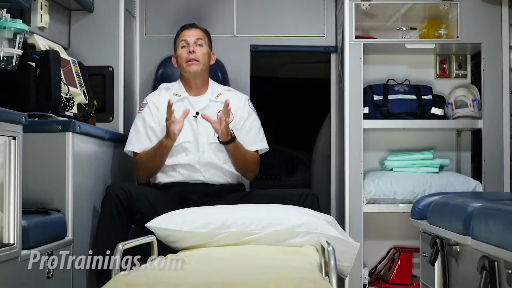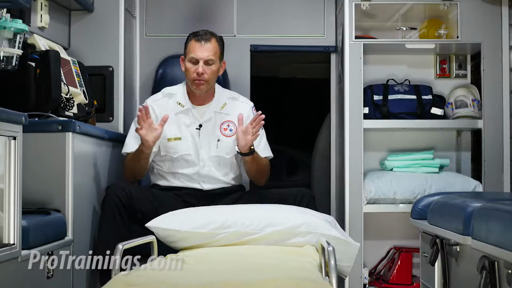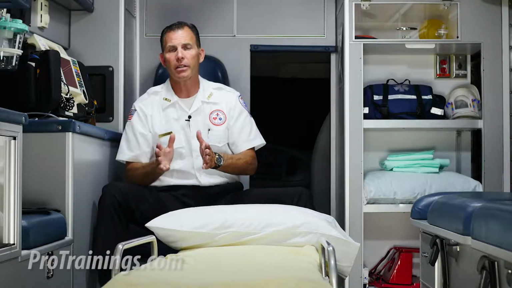Now we're going to take a look at shock in the pediatric patient. I've oftentimes described it this way: if a person dies, they almost always die from some form of shock, regardless of the cause of the shock. Remember, the definition of shock is inadequate tissue perfusion.